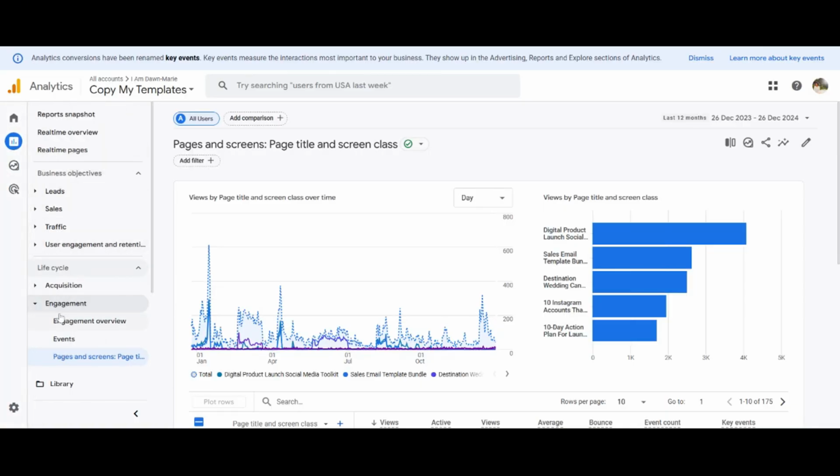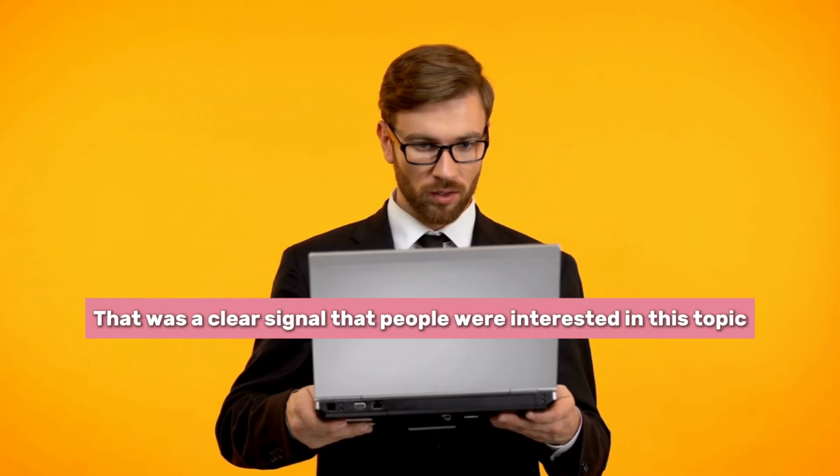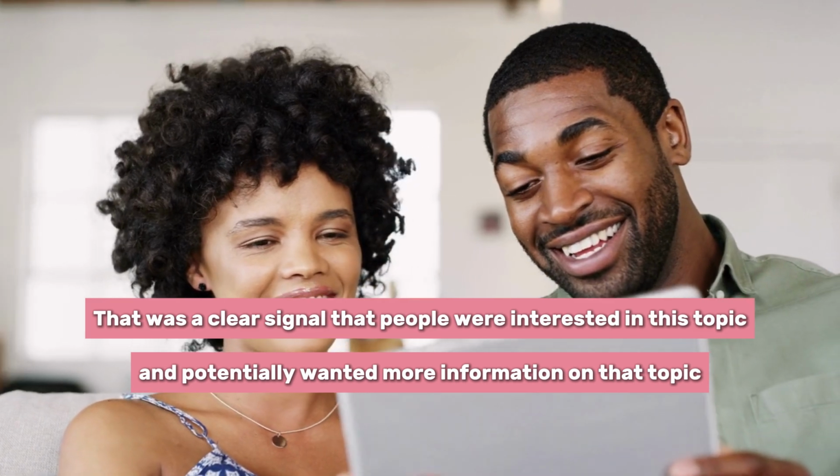So the first way to find an idea for your ebook is by checking your Google Analytics. You want to identify which posts are getting the most traffic, and when I noticed that one of my posts, how to do affiliate marketing without a huge website or blog, was consistently getting the most views, that was a clear signal that people were interested in this topic and potentially wanted more information on it.